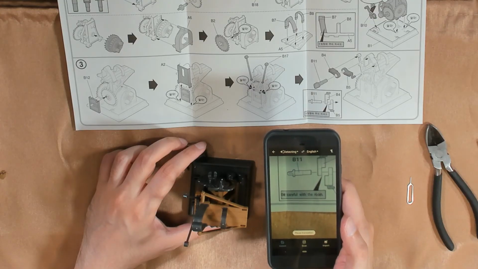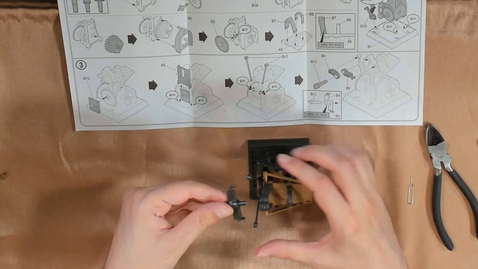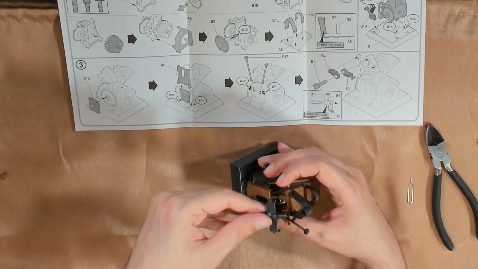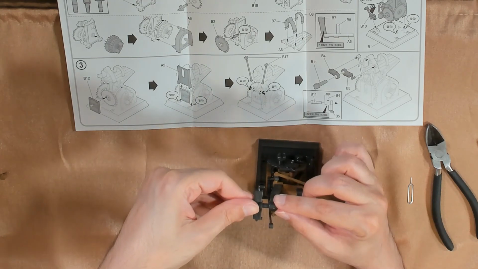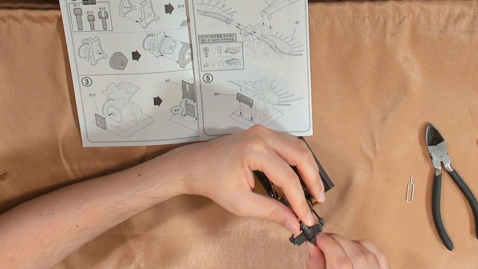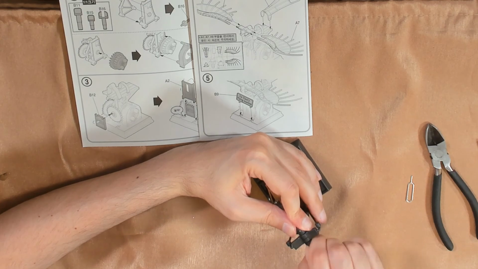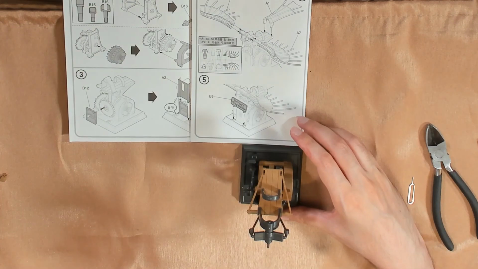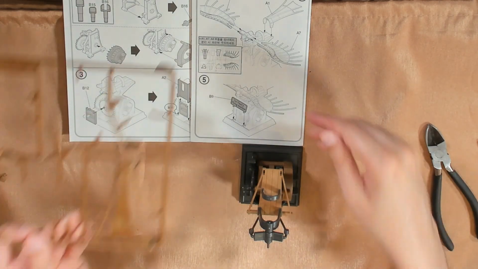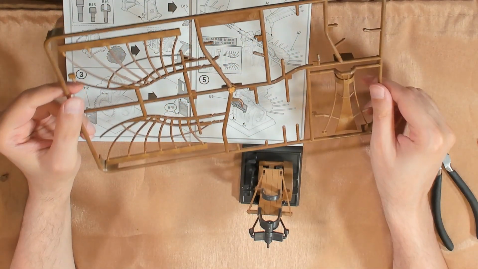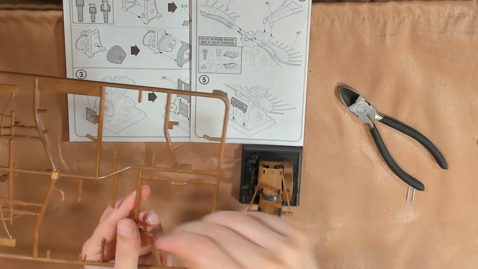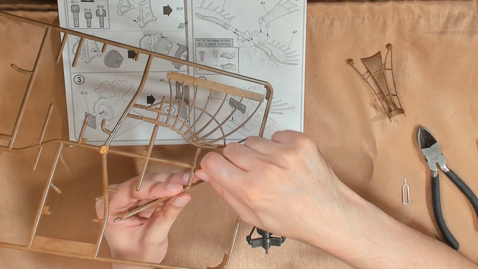Be careful with the room. All of these parts, they go to these 3 holes. Okay, by rotation it actually goes easier. We have our wings and tails now. A1, A7 and A8. Yeah, okay.